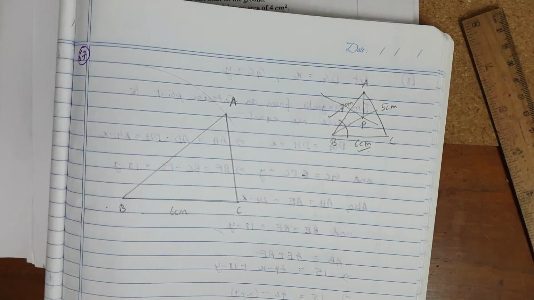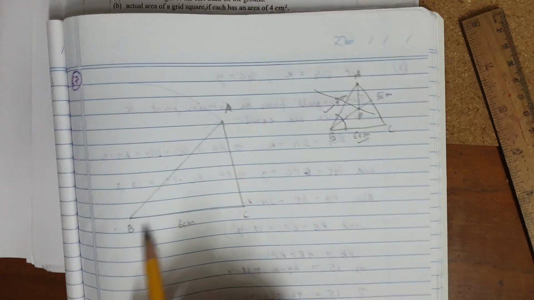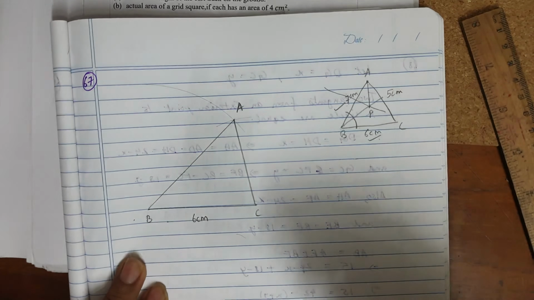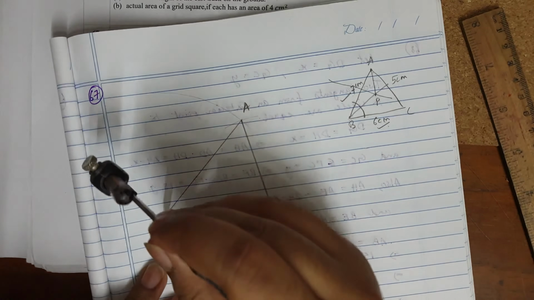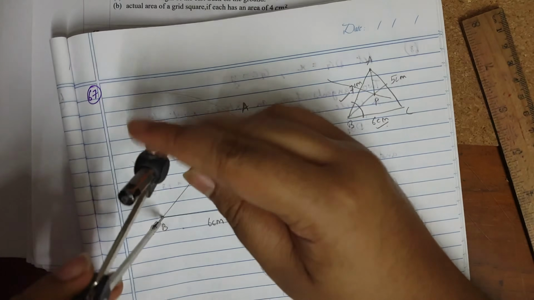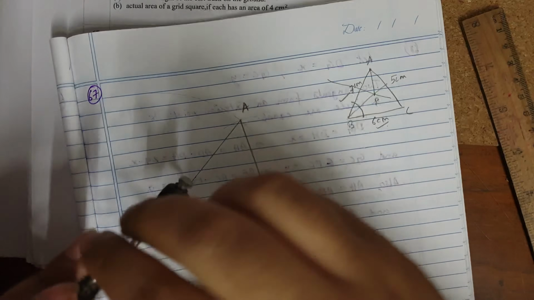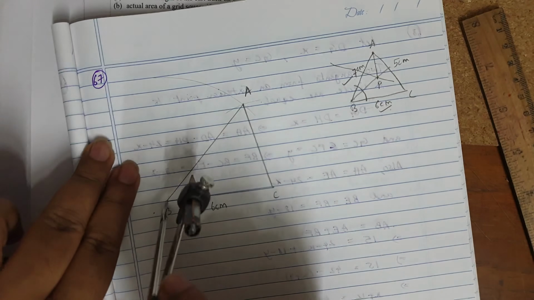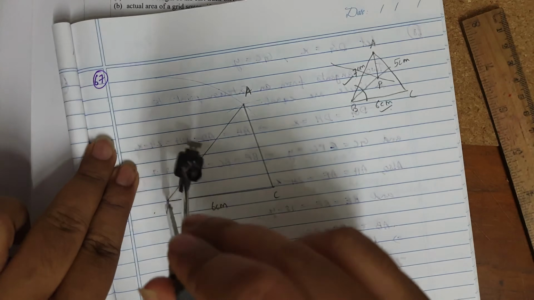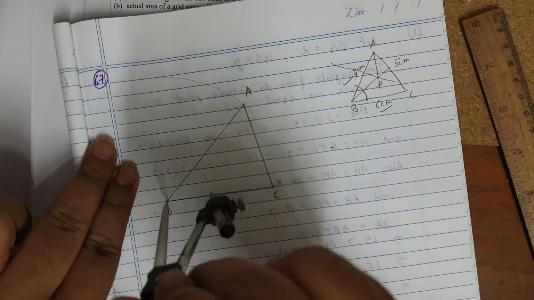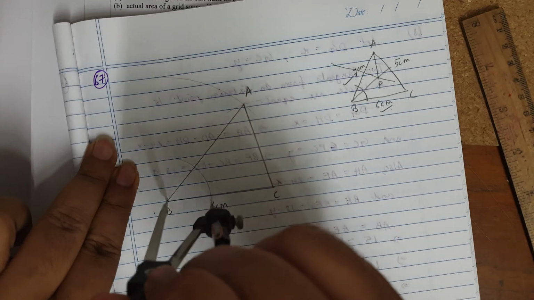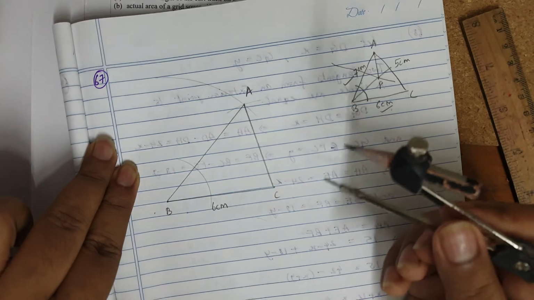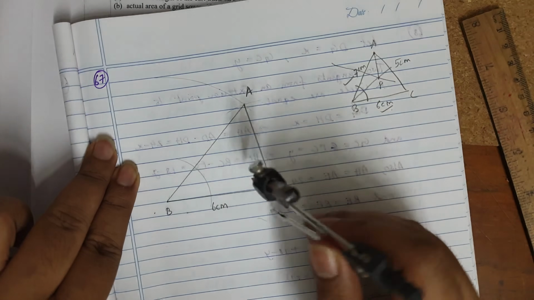Then I need to draw the locus of points equidistant from BC and BA, which I have told you is the bisector of angle B. So I have to take my compass and choose any suitable radius. And then I need to cut the arms of the angle. AB and BC are the arms. I have to cut it with an arc. So let's say this is my arc, and it cuts the line segments AB and BC at 2 points.